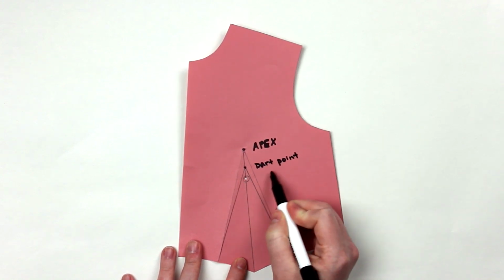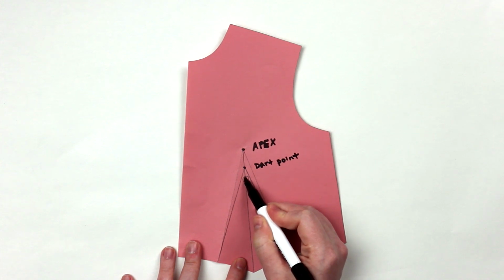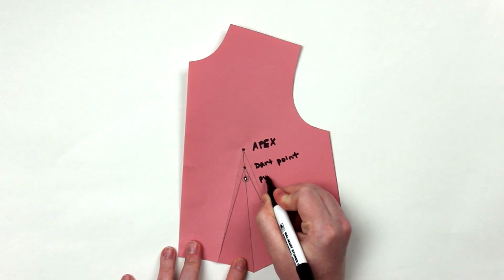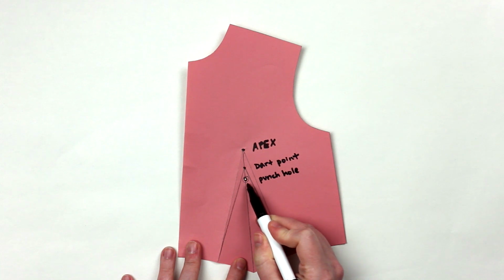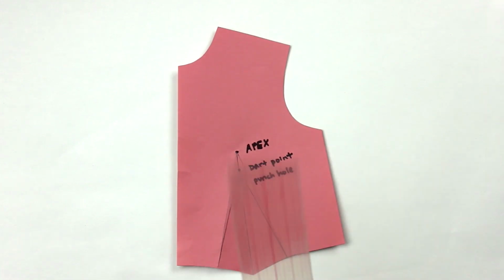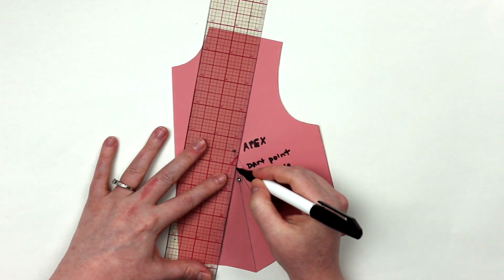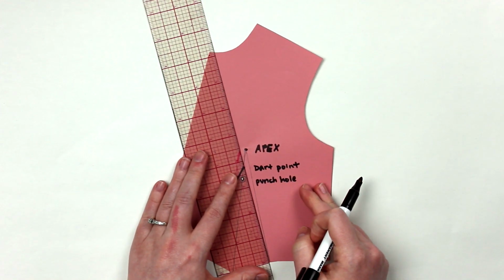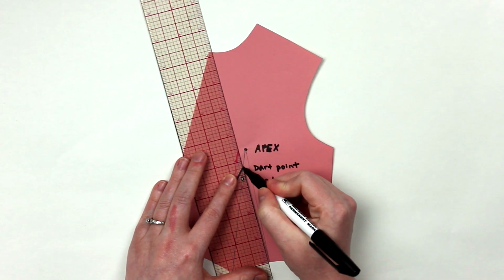Next is the punch hole. Now, this is mostly used in manufacturing settings, and it is exactly what it sounds like. It's a hole that is punched 1/2 of an inch away from our dart point. And whenever we are thinking about mass production, typically there's not enough money to mark every single dart with chalk like what we would do at home. So instead, the cutter will actually drill a hole down into the fabric as they're cutting out each garment piece, and the sewer will use that hole to indicate that that is where the dart is going to stop while they're sewing it.